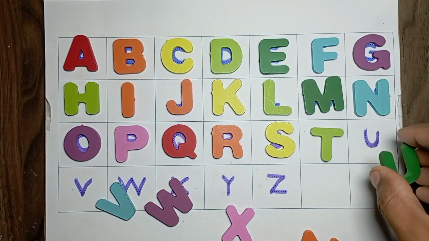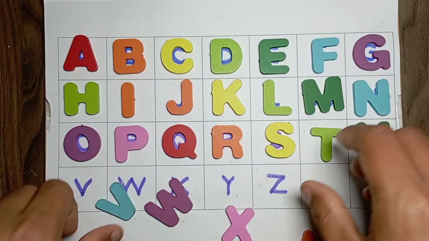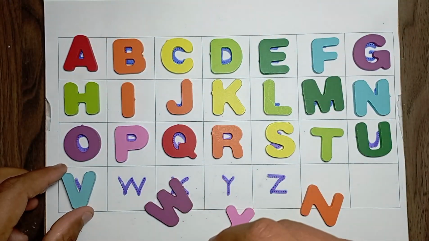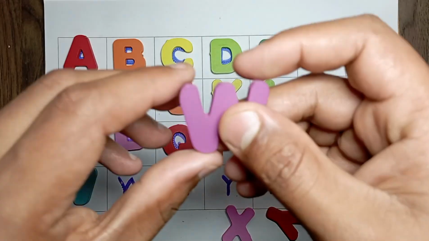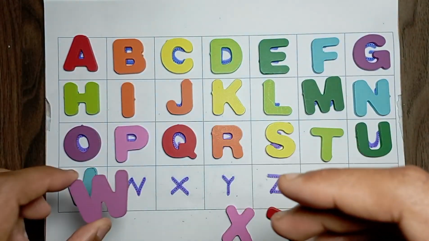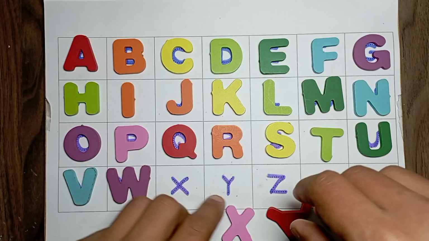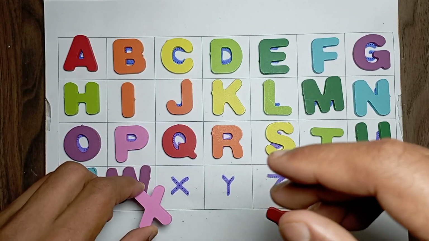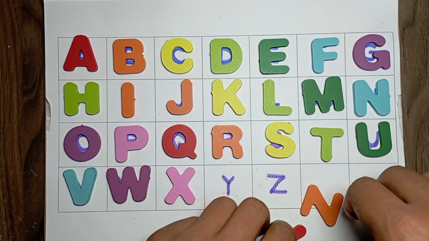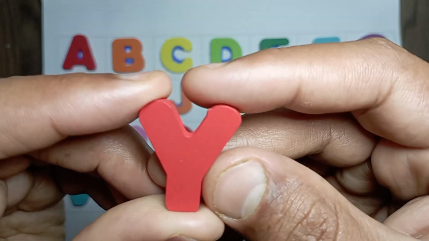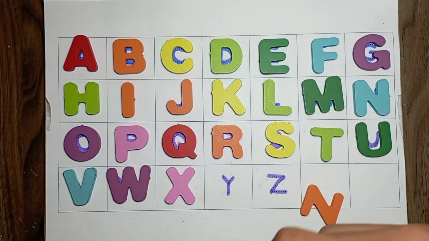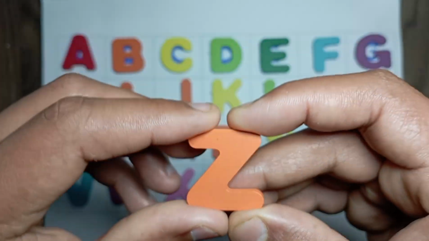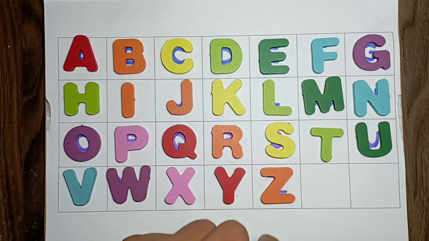U for universe. V for van. W for watch. X for X-ray. Y for yak. Z for zoo.